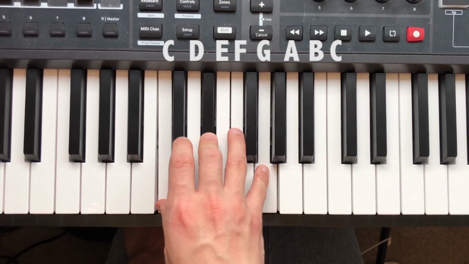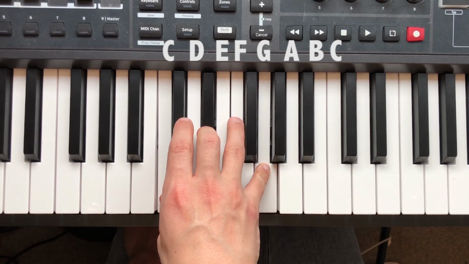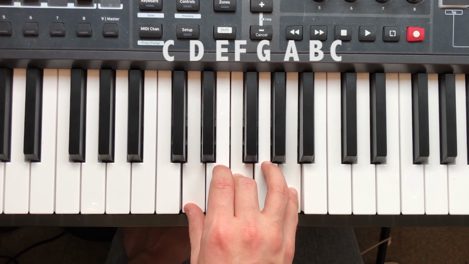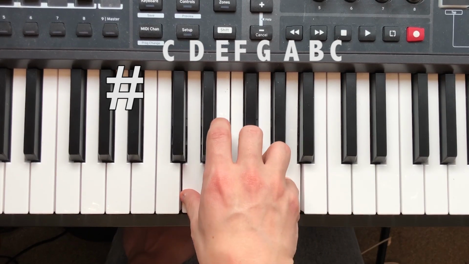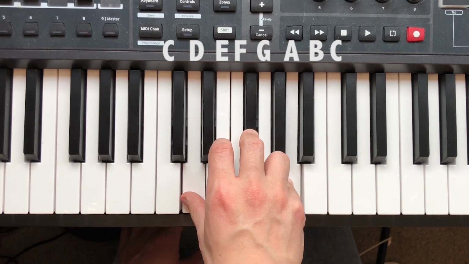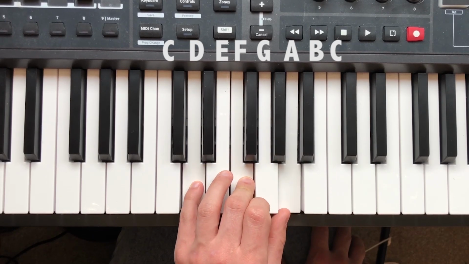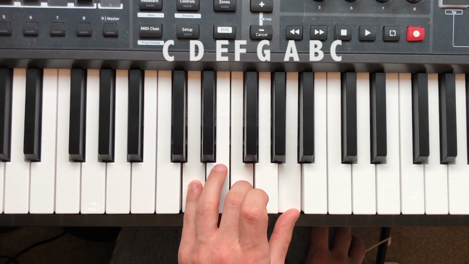Remember we talked about flats, where it just goes down 1 semitone? So that makes it C minor. Now we can go the other way with D minor, and we sharpen the middle note, and it makes it D major. So that's how you know whether it's major or minor: the middle note, if it's sharpened or flat.